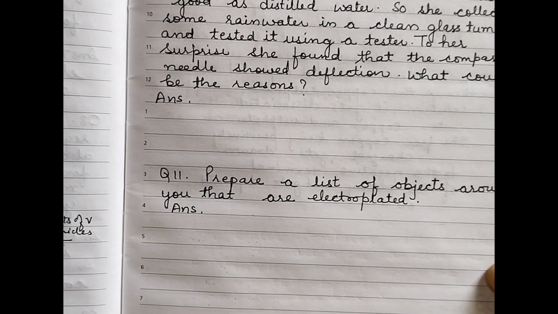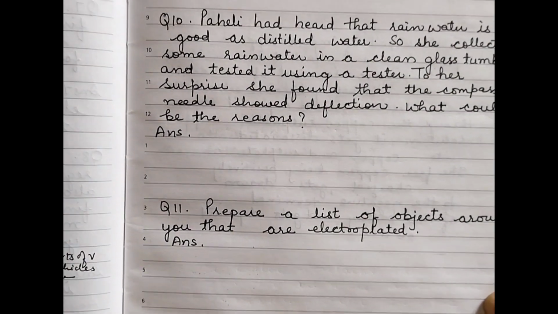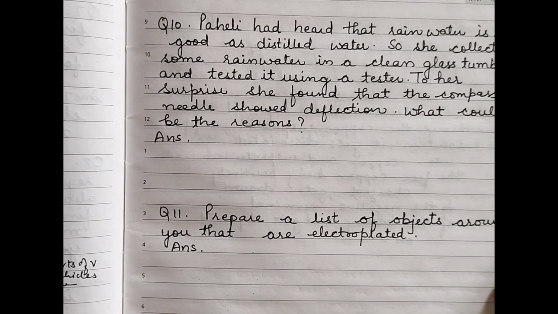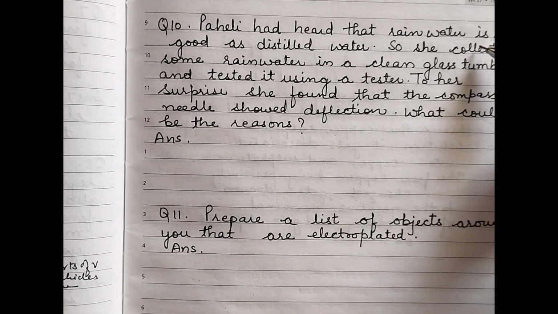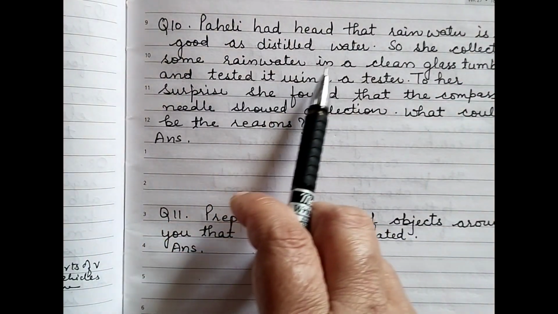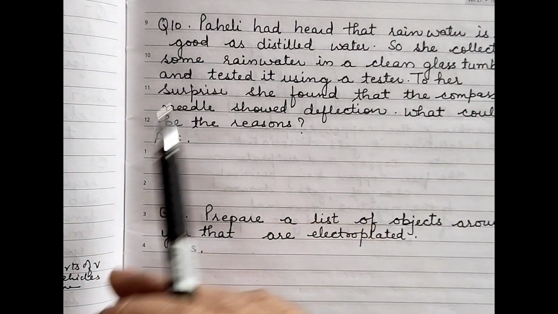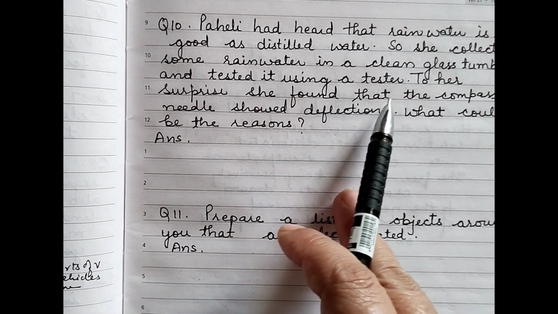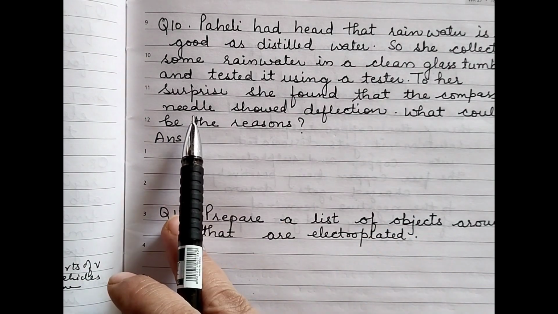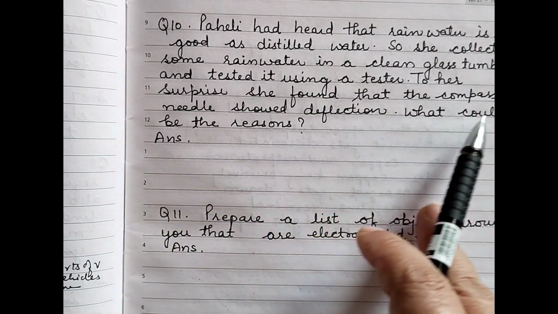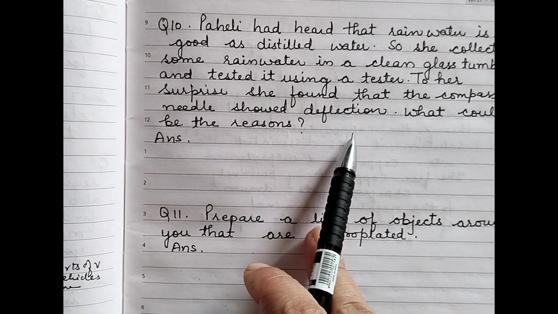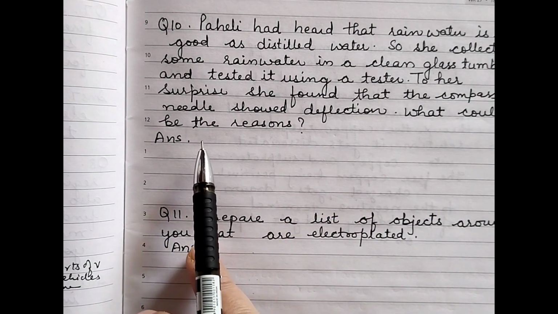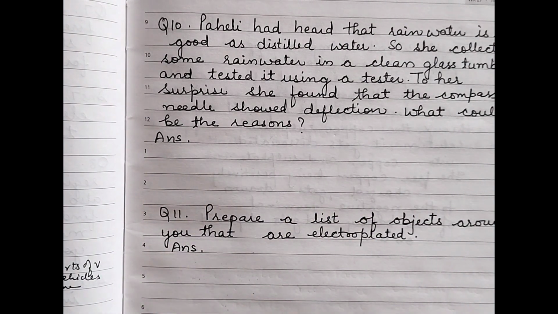Next is question number 10. Now, Paheli had heard that rainwater is as good as distilled water. So, she collected some rainwater in a clean glass tumbler and tested it using a tester. To her surprise, she found that the compass needle showed deflection. What could be the reason?